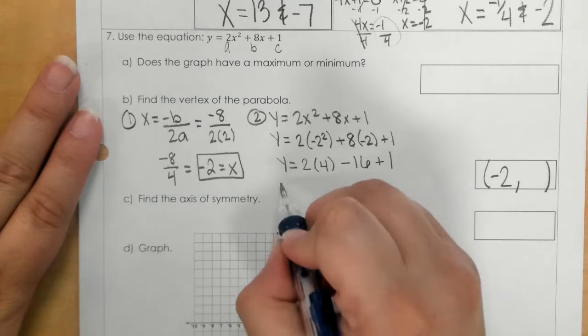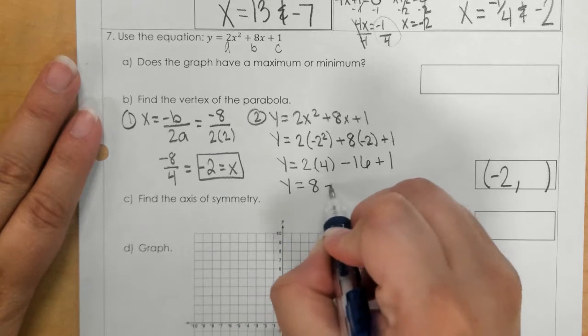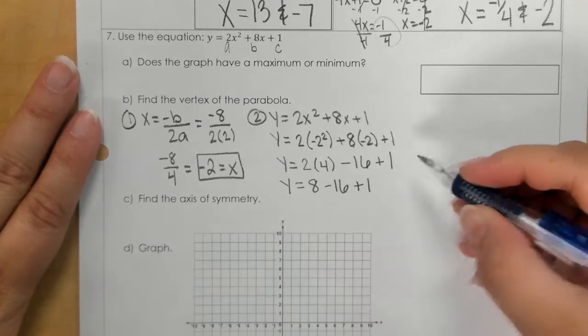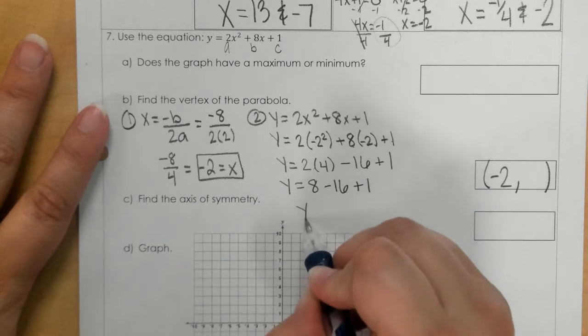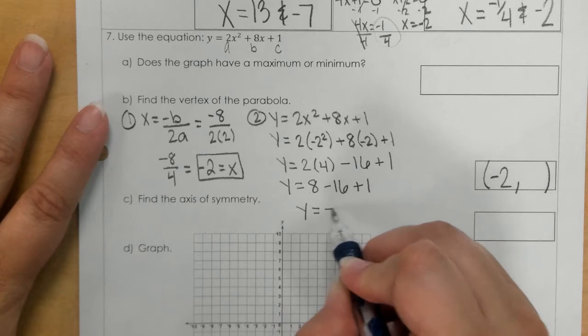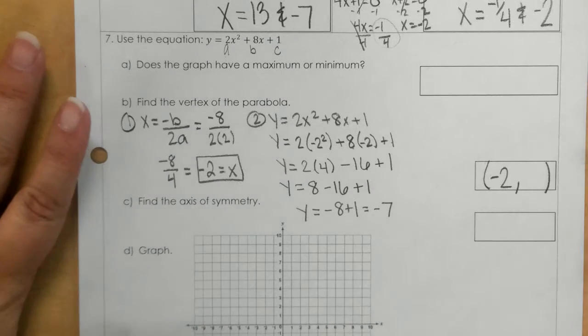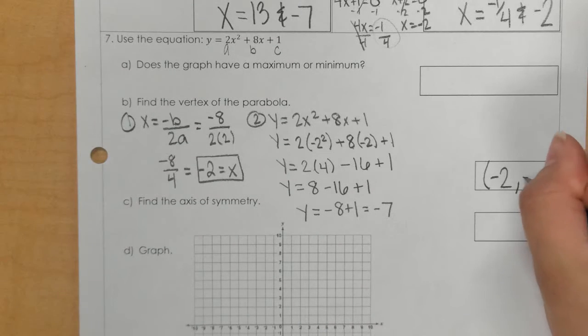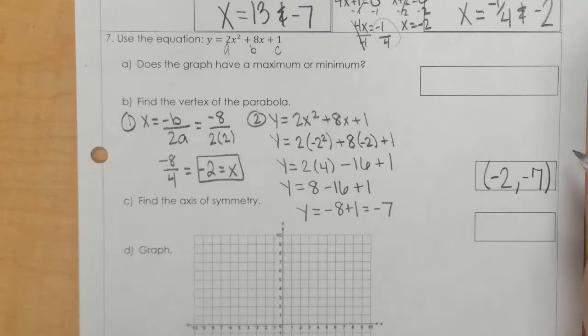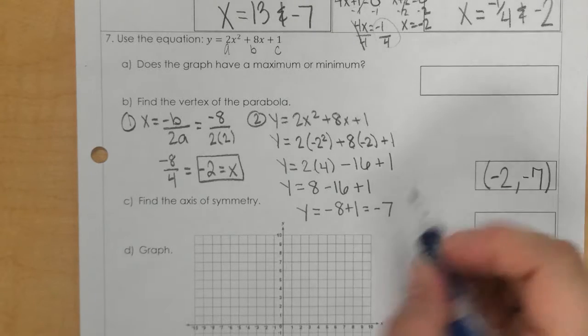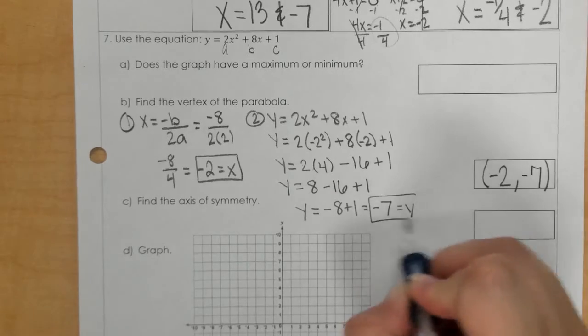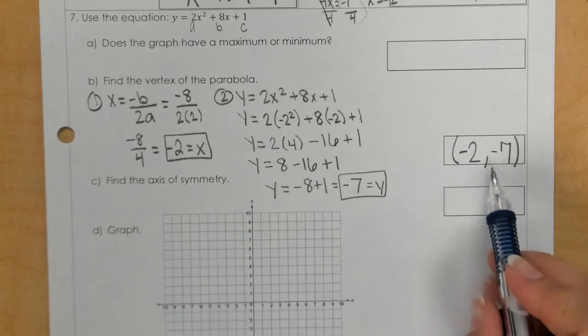This would now multiply to be 8, and then I bring down my other numbers. If I just add or subtract from left to right, we would get negative 8 plus 1, and that would equal negative 7. So we would put negative 7 over here for our vertex, and then I would graph this point, negative 2, negative 7, down here on the graph.